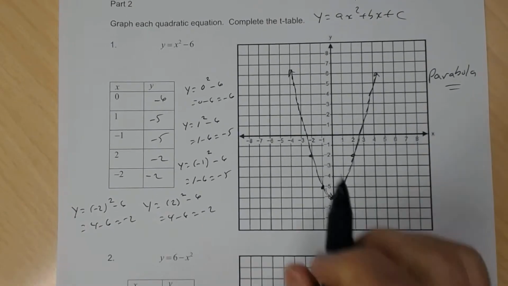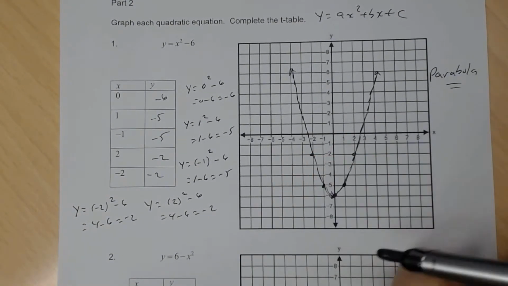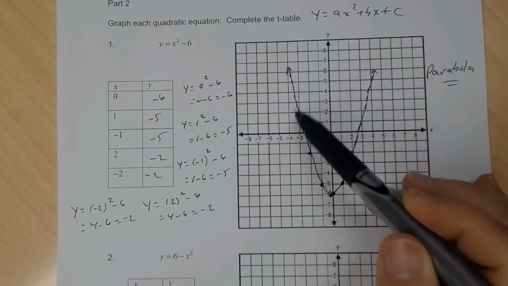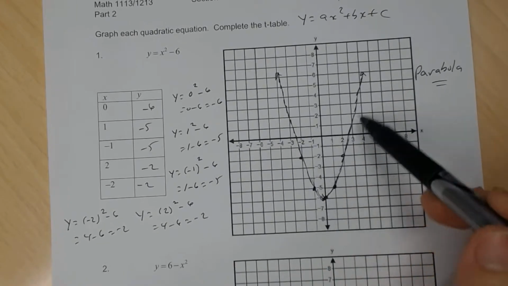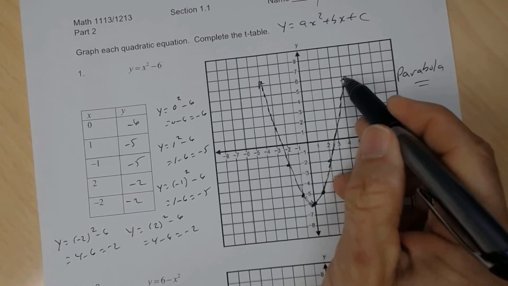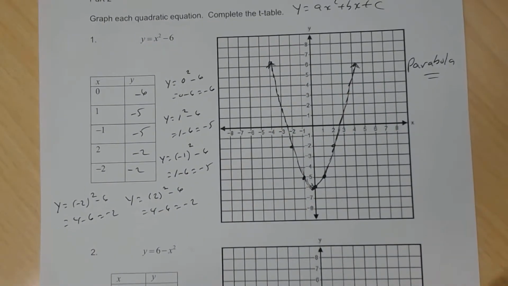All right, now notice that this parabola is going up. When we get into that other section, we're going to come back and learn why this parabola is opening up. See how the arrows are opening up. And make sure you draw the arrows when you're graphing equations.